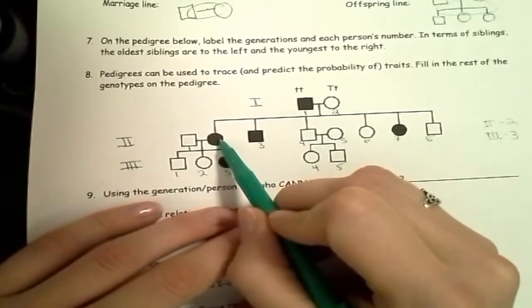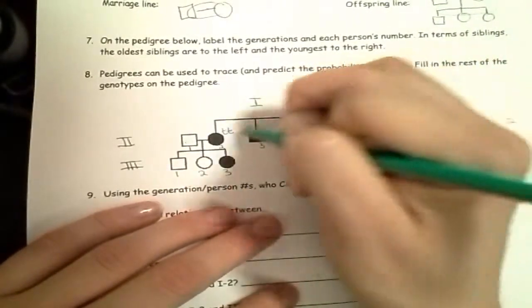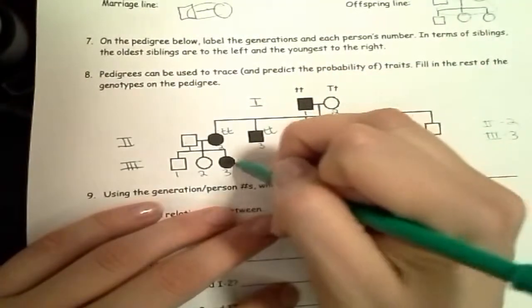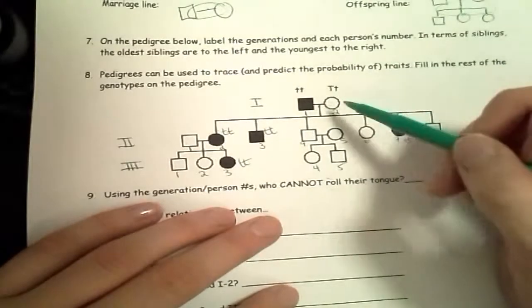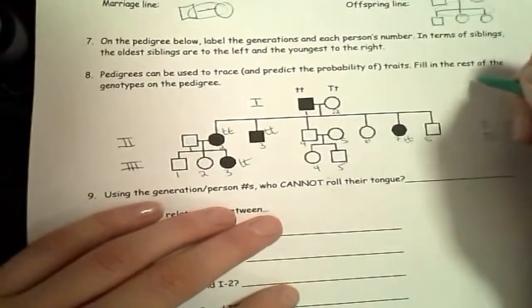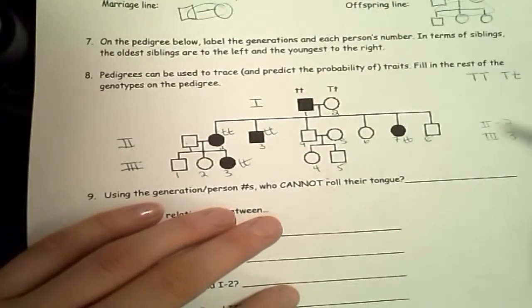What's the genotype of this person? Well, it has to be little t, little t, because if it's recessive, you have it filled in. This person is little t, little t, that one, this one, that part's easy. I gave you this person here, big T, little t. Okay? In order to not have the disease, you have 2 options, big T, big T, or big T, little t.